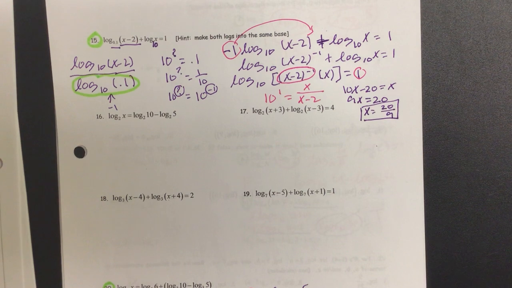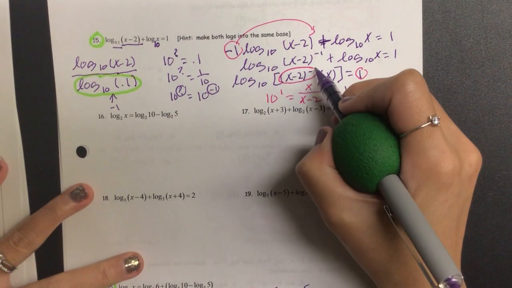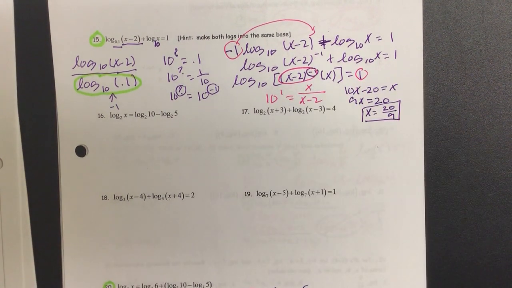Okay, any questions on this piece? Yes, ma'am. Why is it divided by x minus 2 but not? Because when you have a -1, I need to bring that all to the bottom. Any other questions?